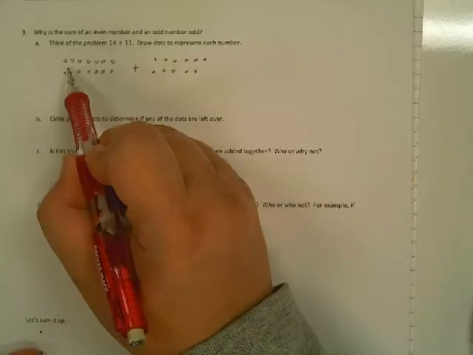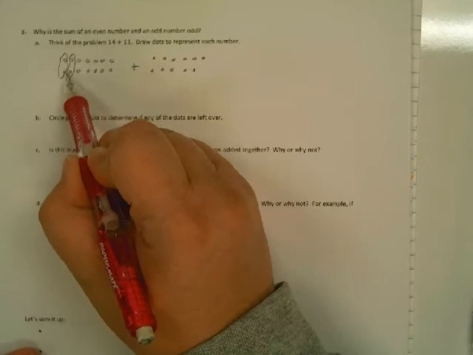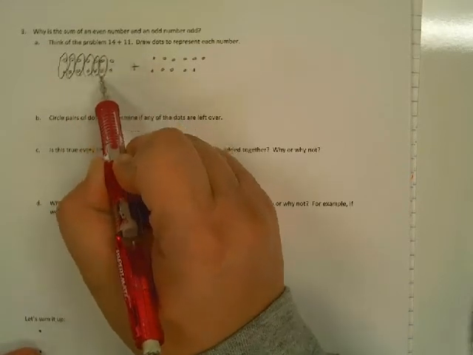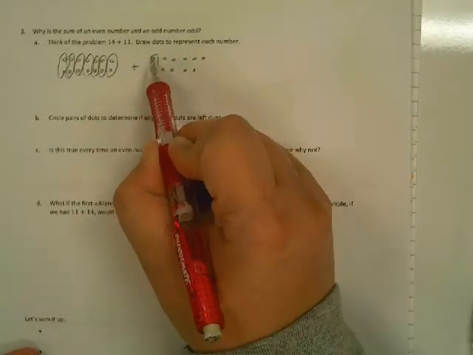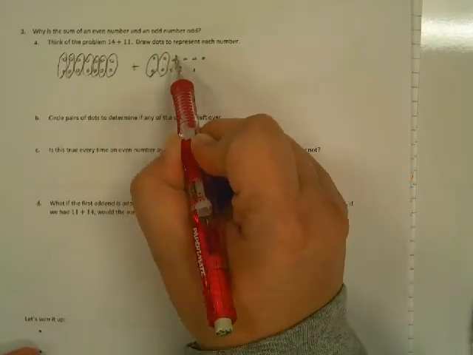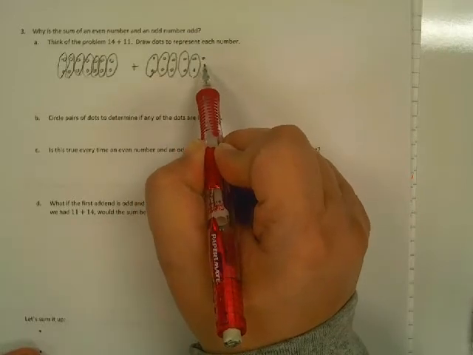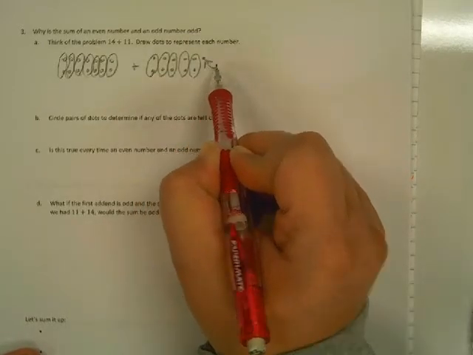So I have 14 here and 11 here. And I will circle each set or each pair. And you see that there's this one left over.